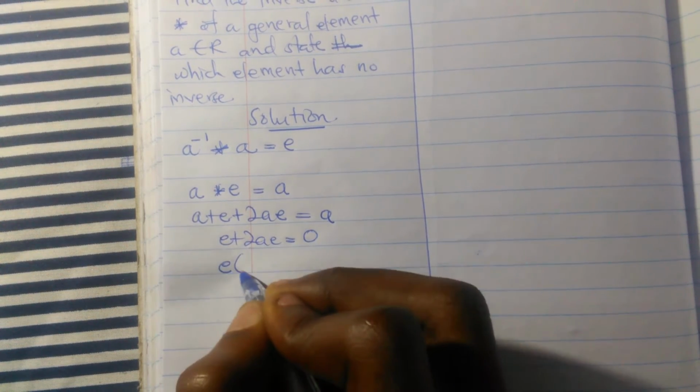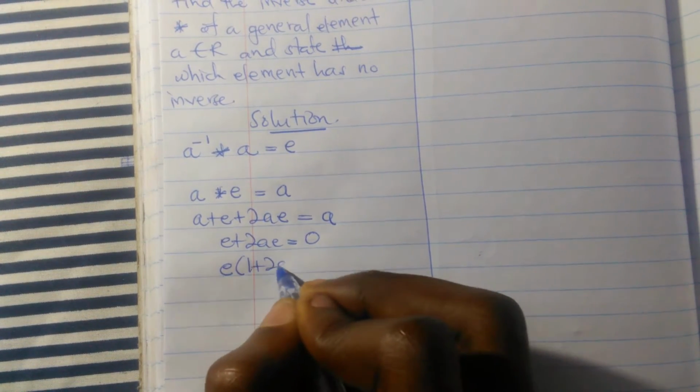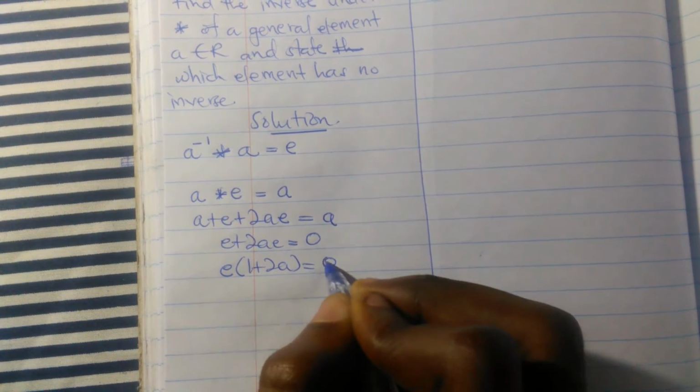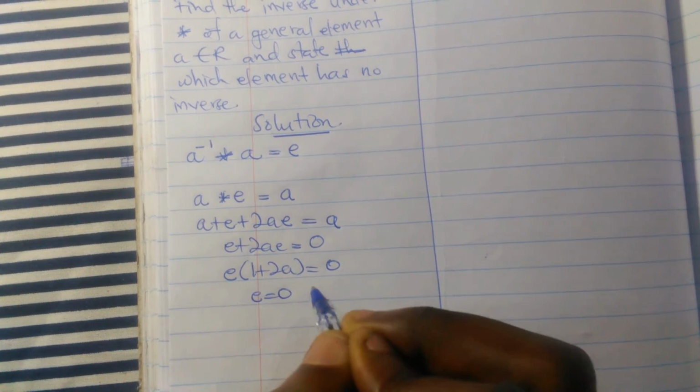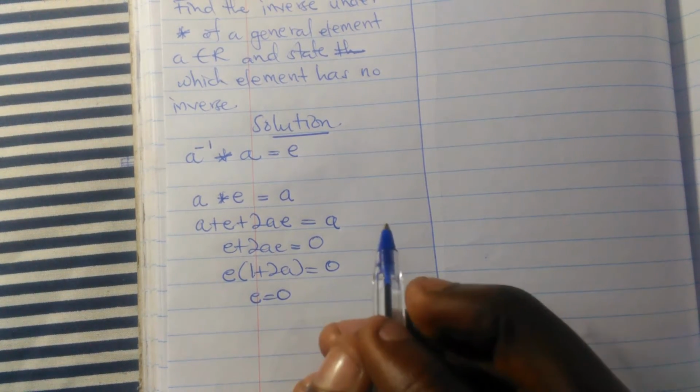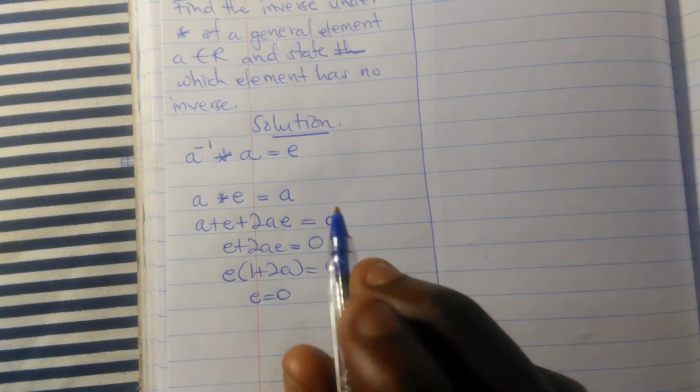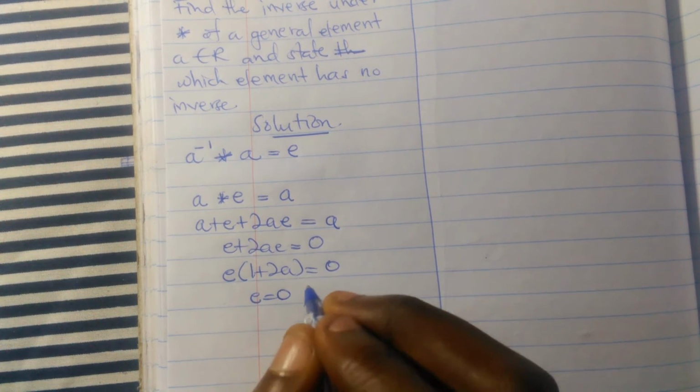Then factorizing E out, we get E times (1 plus 2A) equal to 0. Then we get our E to be 0, since 0 divided by any number is still 0. So now we have our identity element E.